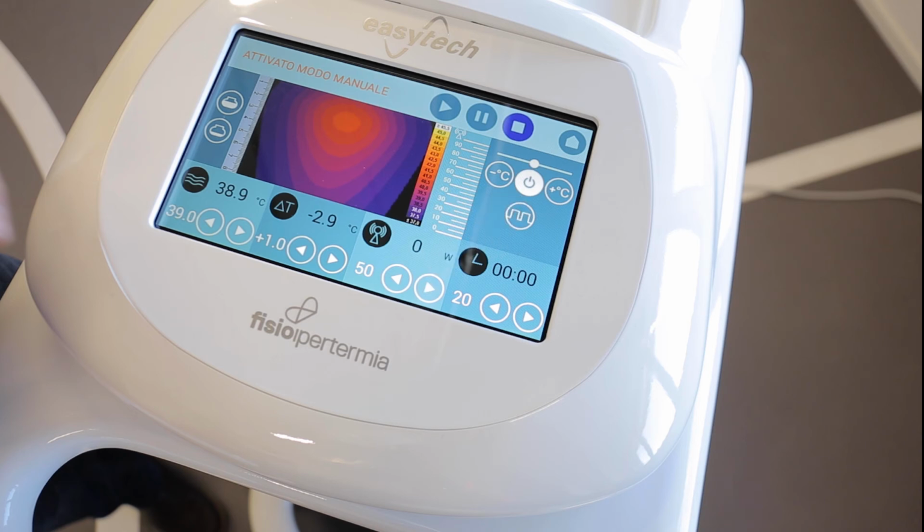Let us now look at the graph, which shows in real time the exact temperature at each depth of the treated area. The center of the graph, which is the light-colored circle, represents the center of the treatment, the area where the temperature is the highest. Comparing the color with the graduated scale on the right, it is possible to identify the temperature reached both in this area and in the surrounding tissues, characterized by the various bands of the grading color.